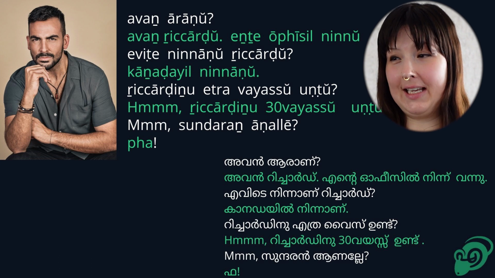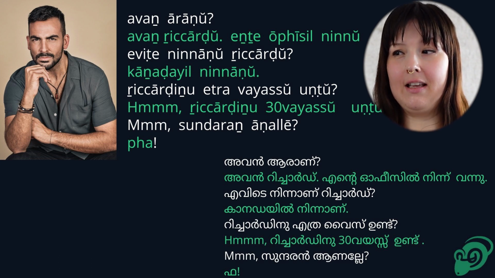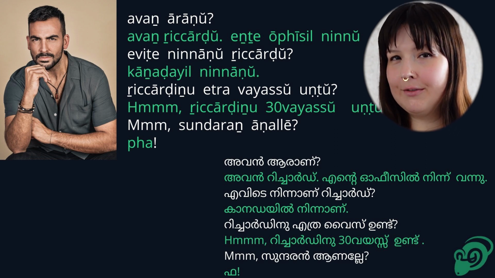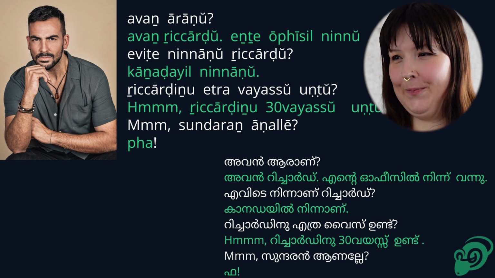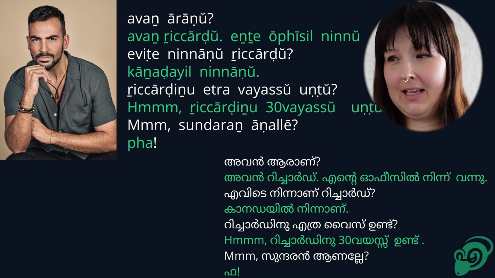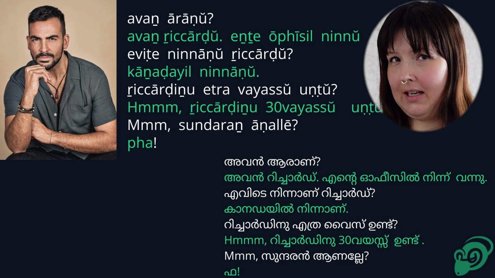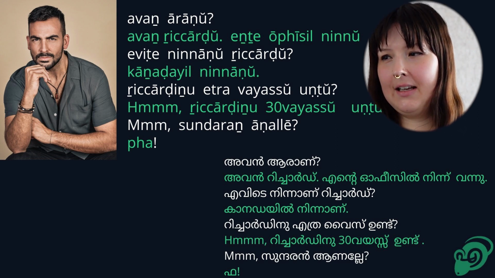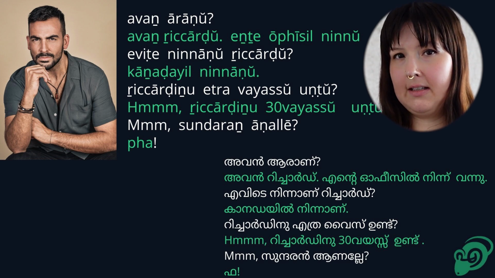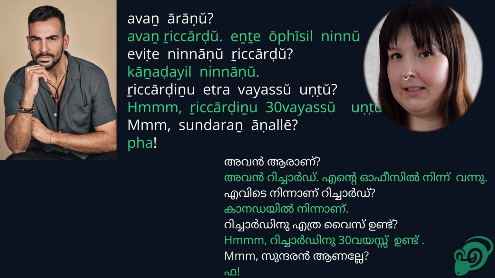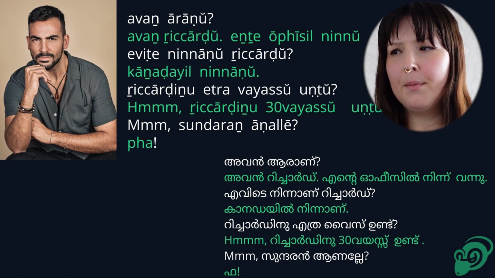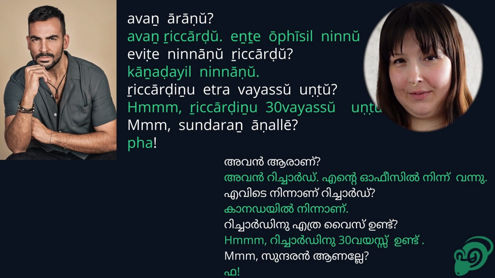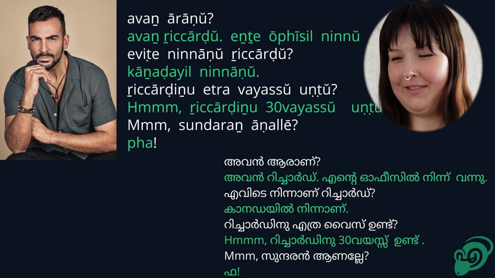Alright, so ആരാണ്, who is he? He's Richard. എൻ്റെ ഓഫീസിൽ നിന്ന്, from my office. വന്നു, he came from my office. എവിടെ നിന്നാണ്? We studied this. Where is he from? Canada. And here we have എത്ര വയസ്സുണ്ട്. Okay, how old is he? And notice we use Richardine. This is the dative case, which we'll talk about today. Richardine 30 വയസ്സുണ്ട്. Sundarananale. Sundaran is handsome, beautiful. He's good looking, right? Forget it.